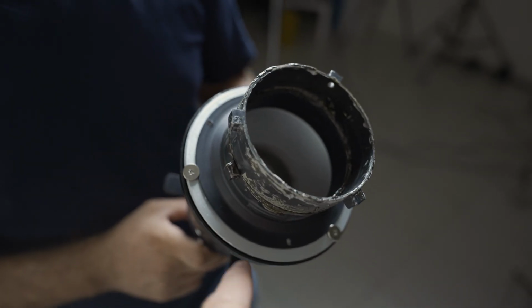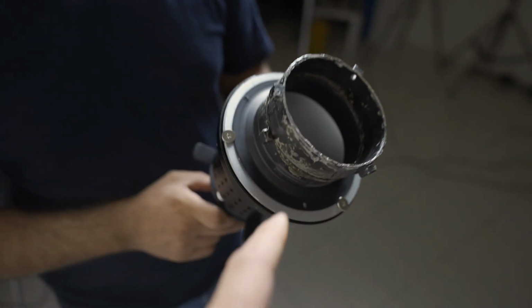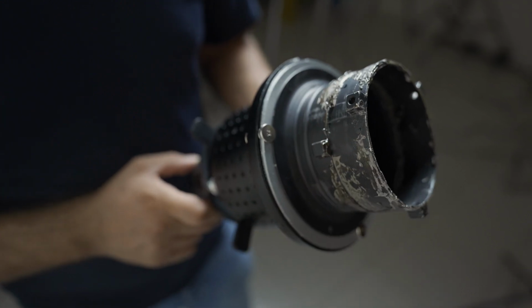So look what he did here. He cut a standard reflector bounce mount and fixed it on his Gobo to make it work with the strobes he has.